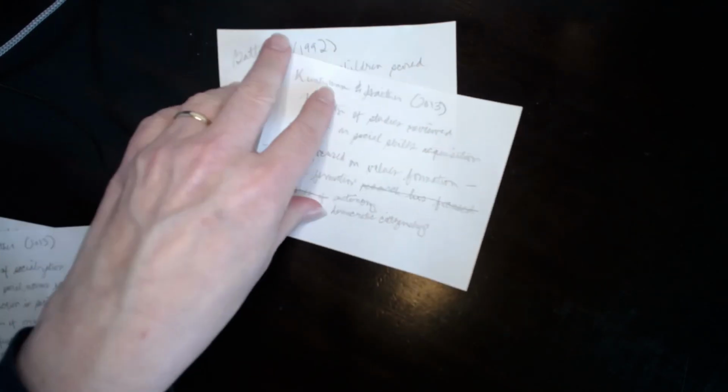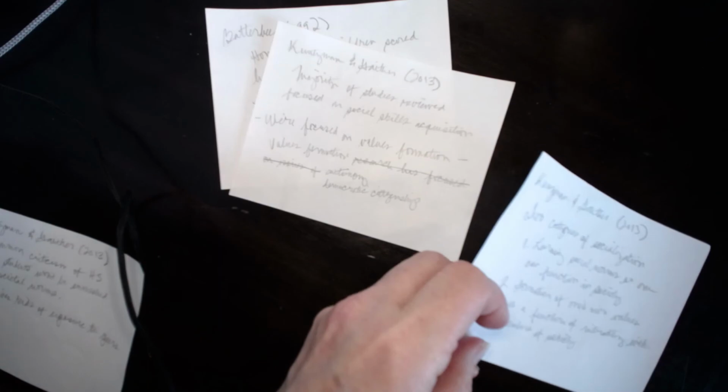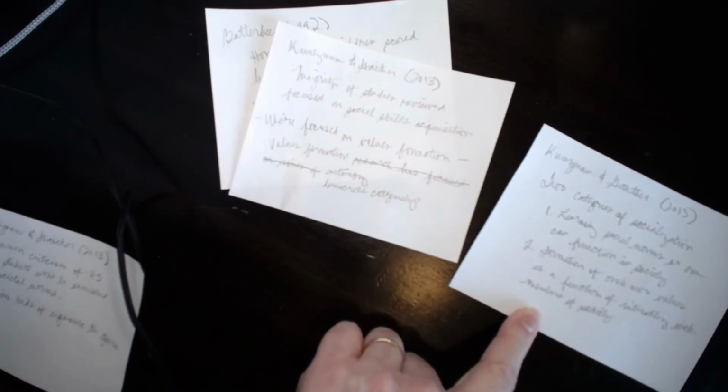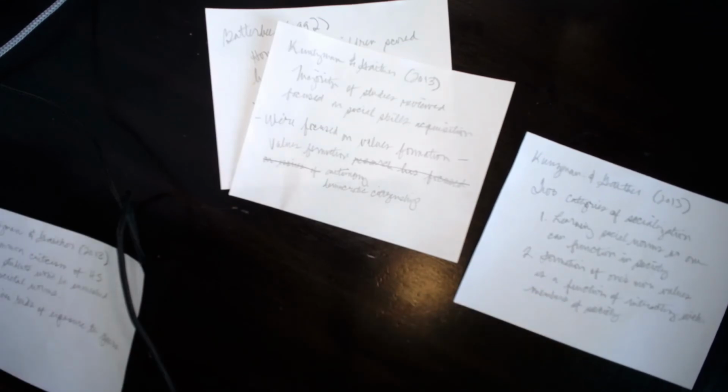Okay, these two are related ideas, right? And then maybe if I had all my cards, maybe I'd have another author who said something similar to this 2 categories of socialization issue, and I could pile it on top of this. Maybe I'd have 2 or 3 things I would pile together, right? And so as I pile similar topics together, then I start to see a pattern of how the different articles all relate to each other. And a lot of times it sort of helps me to just write the paper based on these piles.